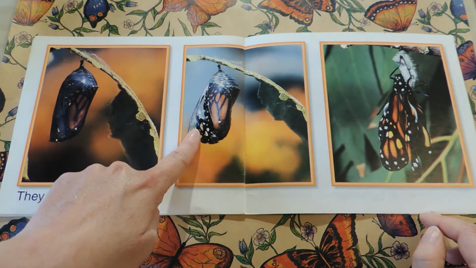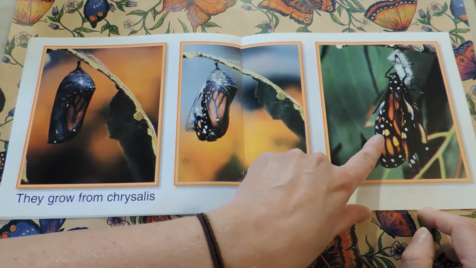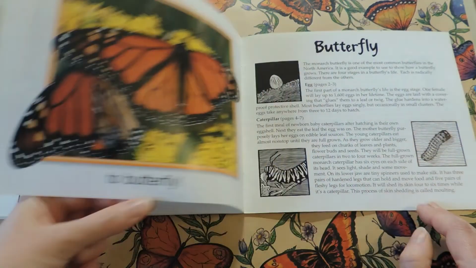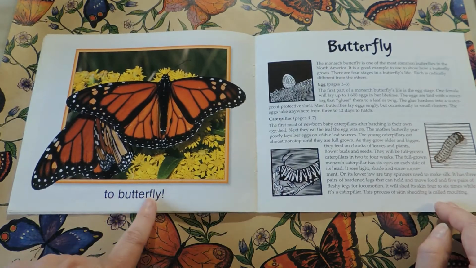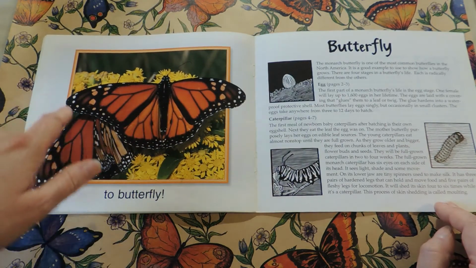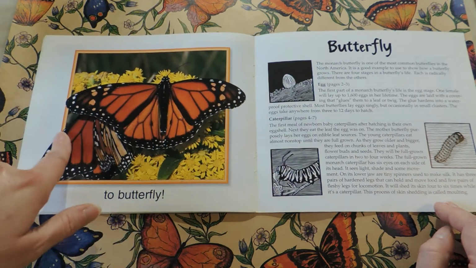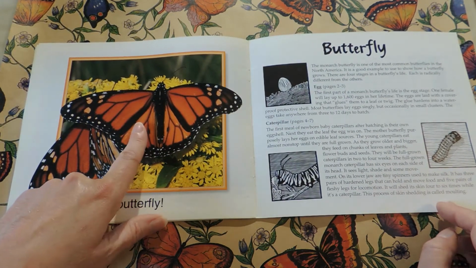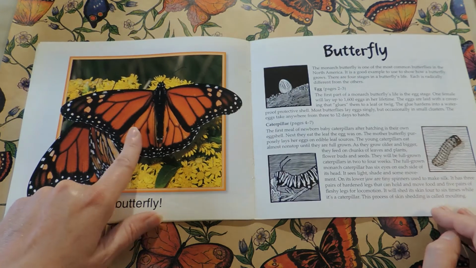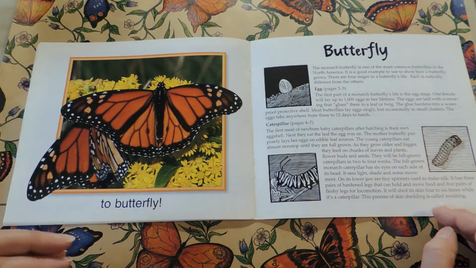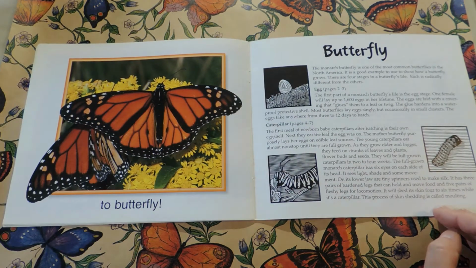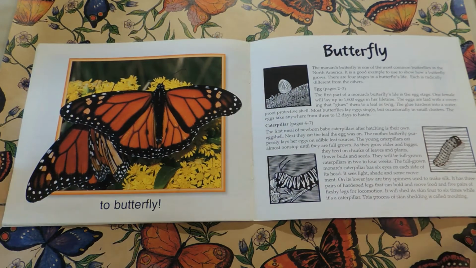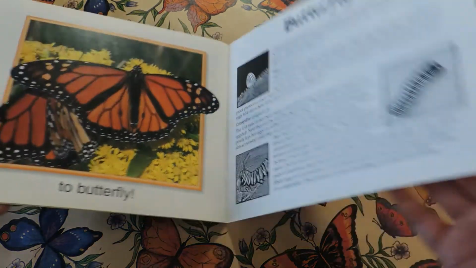Oh, look, it's opening. To butterfly. There it is. Amazing. And then this adult, whether it's a male or a female, will either help to fertilize eggs and give it the spark of life, or it will lay eggs on plants, and those eggs will in turn hatch and grow and develop into a new butterfly.